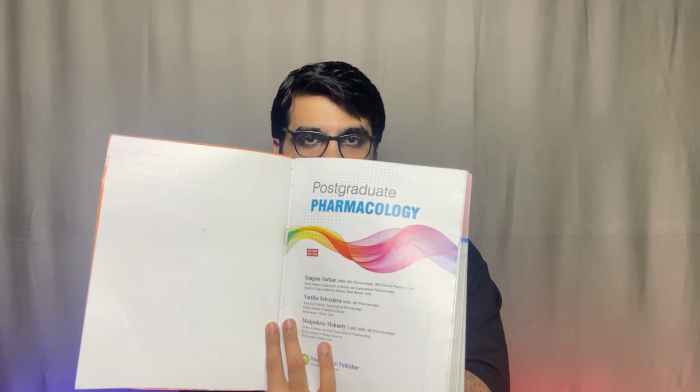Then we have the other stuff apart from the main pharmacology: clinical pharmacology, new approvals of drugs, and certain topics like ethnopharmacology and reverse pharmacology, which come in general pharmacology but are not there in Tripathi. You're going to study those from this book, Saugata Sarkar, Postgraduate Pharmacology. This book is going to be one of your mainstays for all the papers.